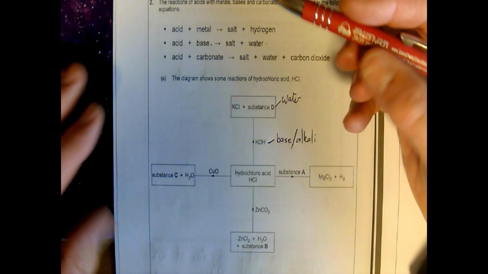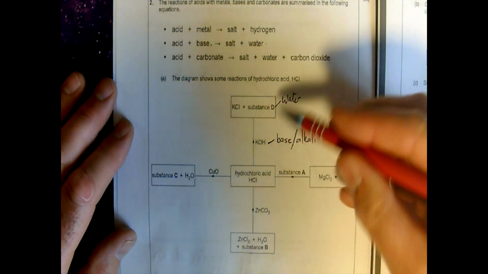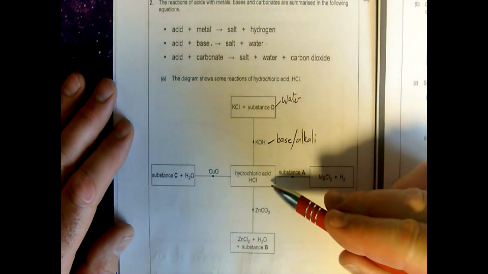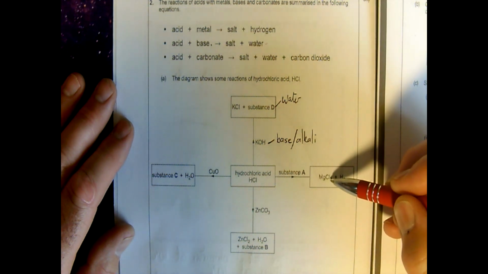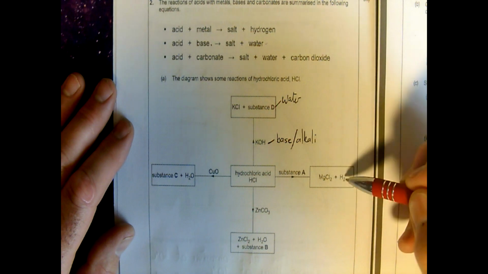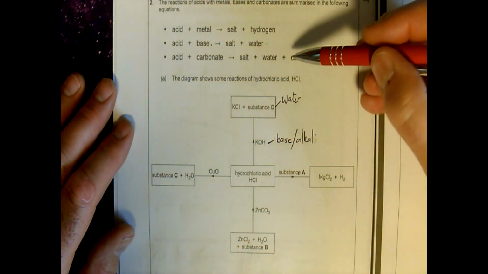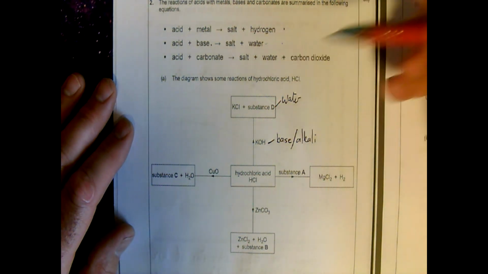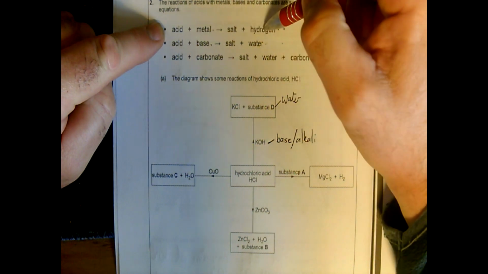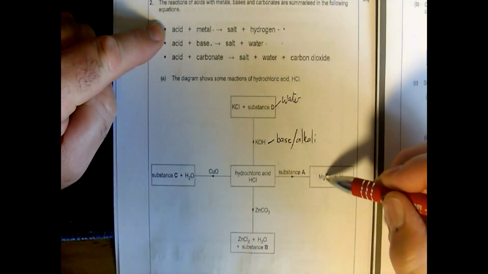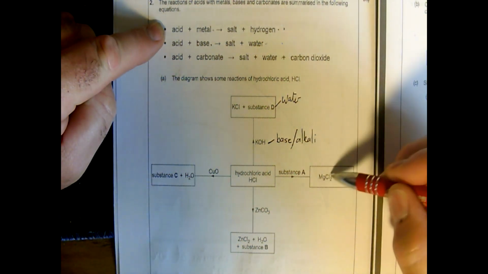So from that we can work out that substance D must be water, okay, because KCl, potassium chloride, is a salt, so substance D must be water because of this equation here and the fact that KOH is a base, or an alkali, a soluble base. Moving round, we've got hydrochloric acid reacting with substance A to make magnesium chloride, which is a salt because they all make salts, and hydrogen.